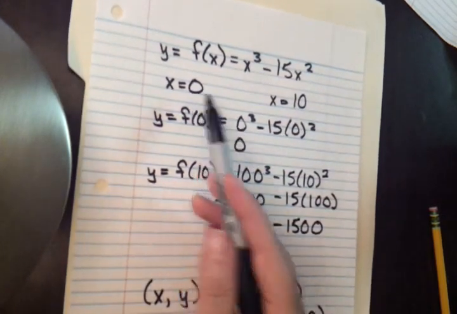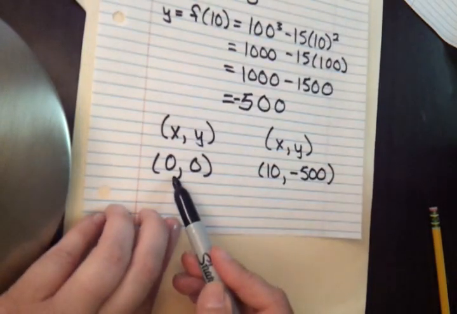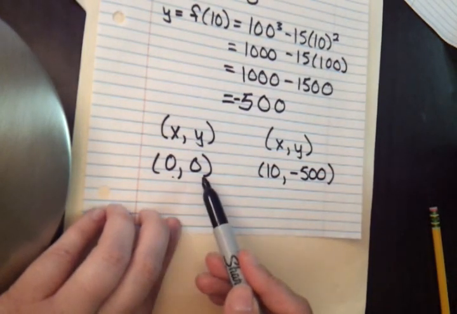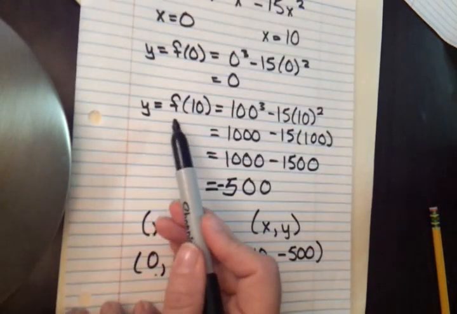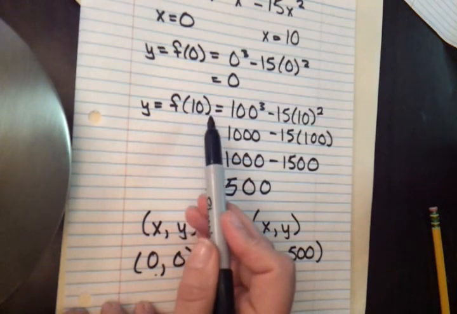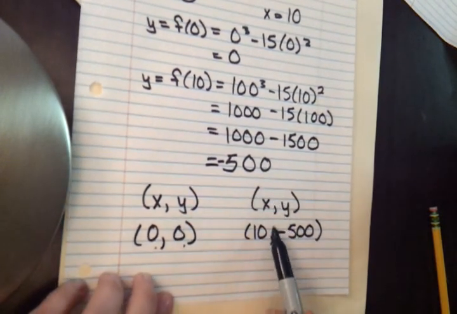So plug the 0 into the original function, and when you solved it, you found out y equals 0. Now we're going to do the 10. So y equals f of 10. You solve that, you get negative 500. So when your x equals 10, your y equals negative 500.